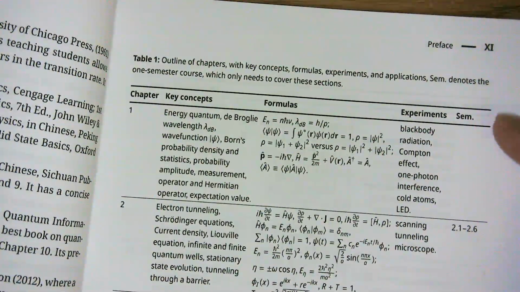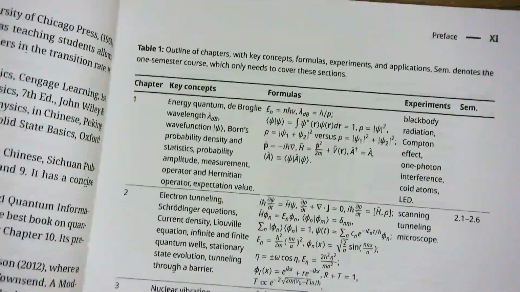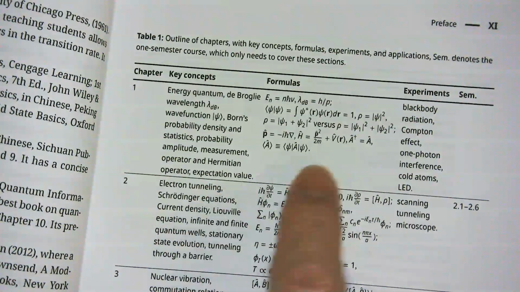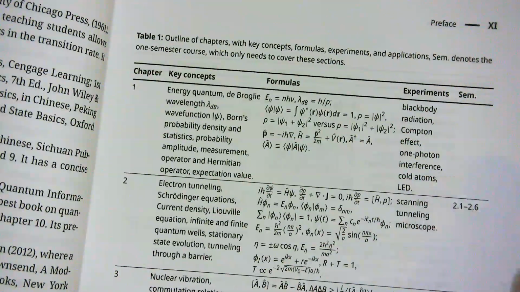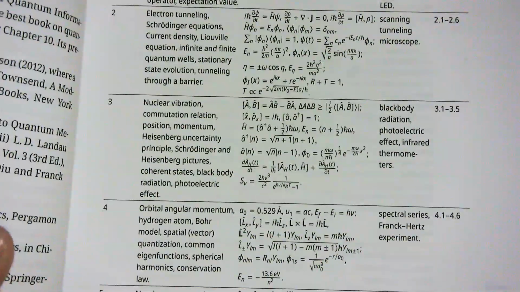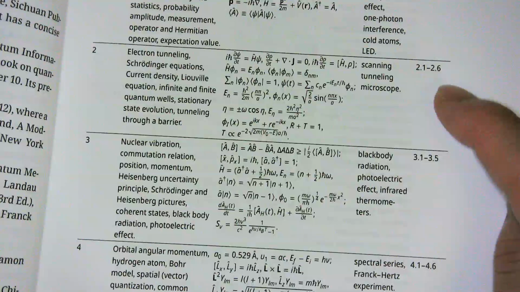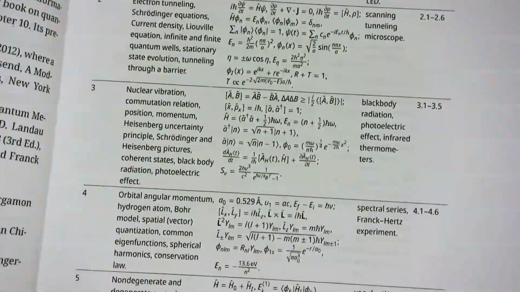We have a table like this at the beginning, and it lists for each of these chapters the key concepts, and this includes formulas and experiments. The last column is the semesters. If you just have a one-semester class, for instance in chapter number 2, we recommend you just cover the first 6 sections, and so on and so forth.